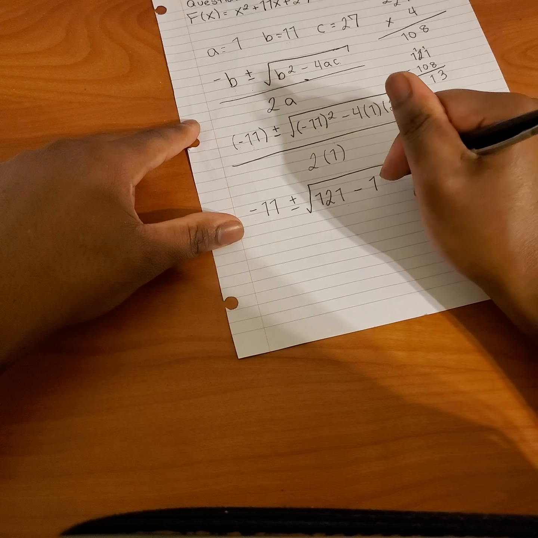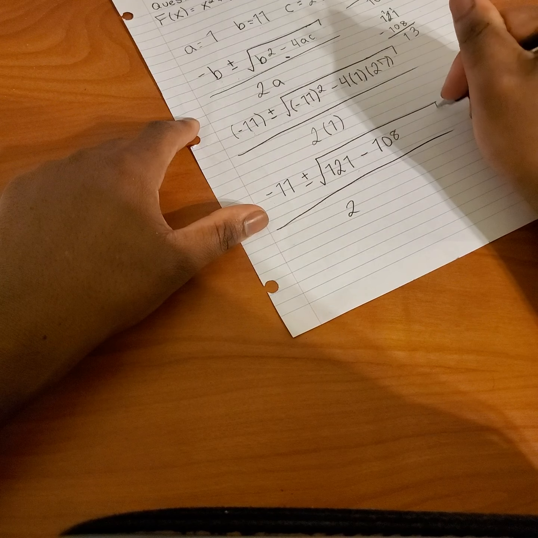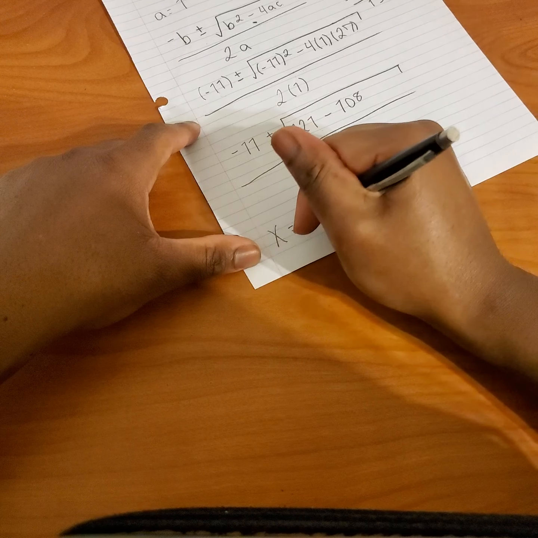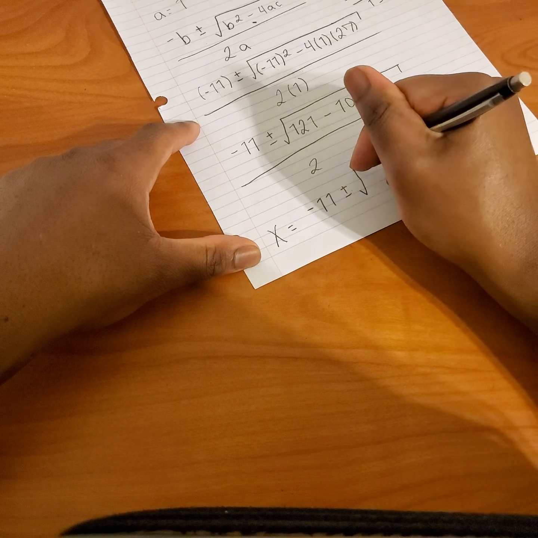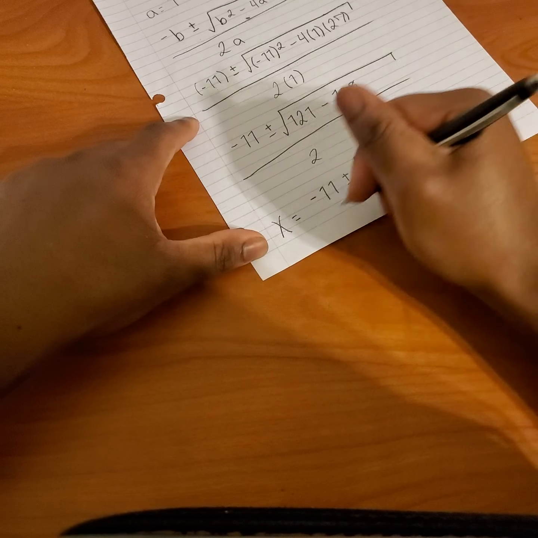So 27 times 4 is 108, all over 2. So our answer would be x is equal to negative 11 plus or minus the square root of 13, over 2.